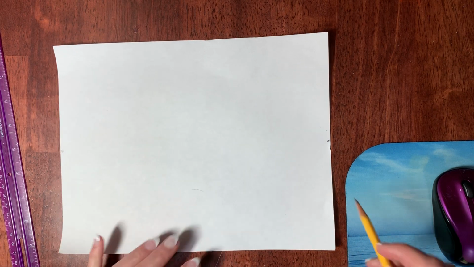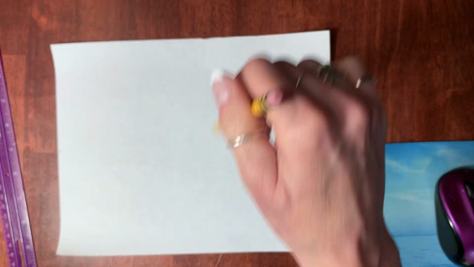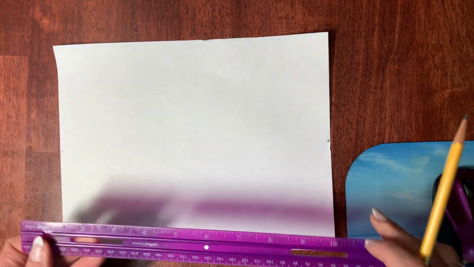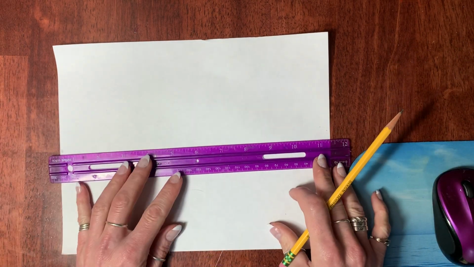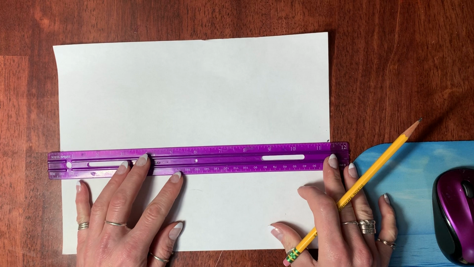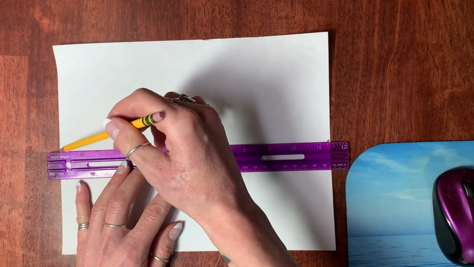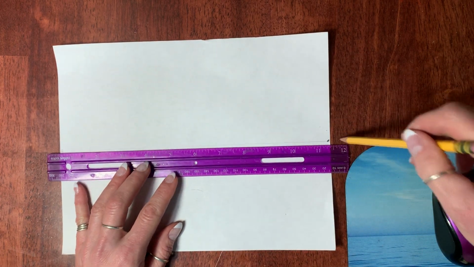Okay, next step, you're going to draw a horizon line. Horizon line separates the top from the bottom, the sky from the ground. We don't really have a sky from the ground, but horizon line is going to be our center balance line. You're going to draw this lightly because we will be erasing it later.